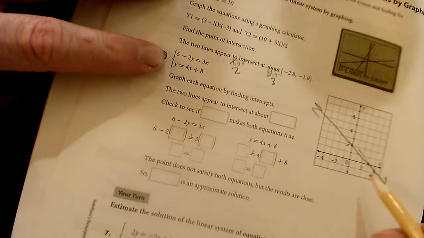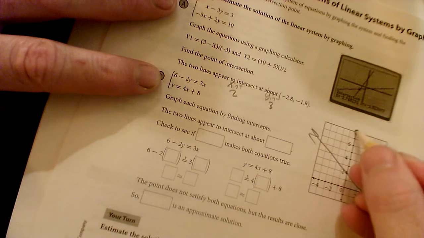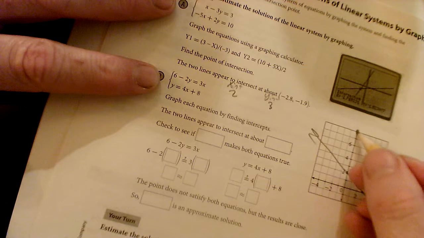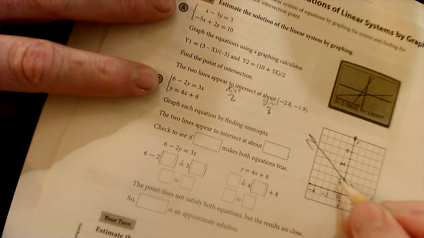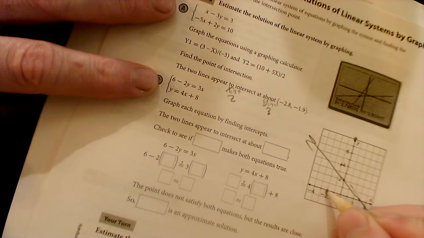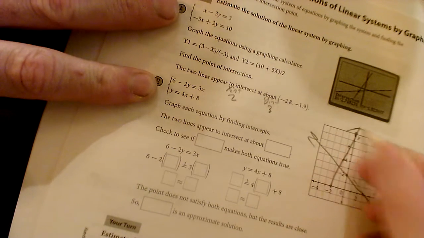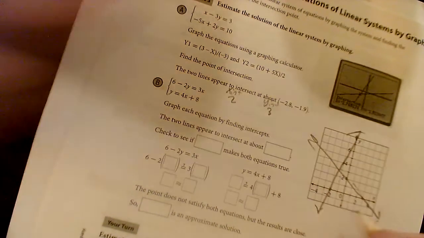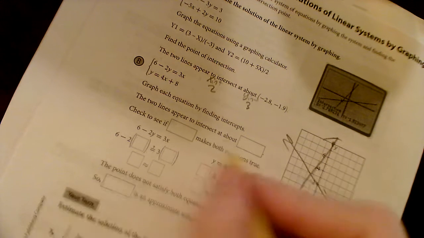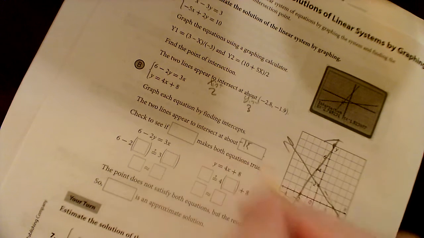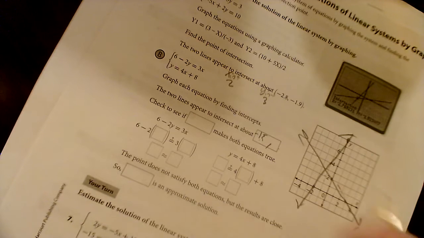This guy right here, that's easy to graph like this, right? It crosses at 8. It's got a slope of 4. So instead of going up 4 and right 1, I'm going to go down 1, 2, 3, 4 and left 1. Down 1, 2, 3, 4 and left 1. If I draw that one, see where it crosses? So the lines intersect about. That's a tough one. I would say about -1.5 and 3.